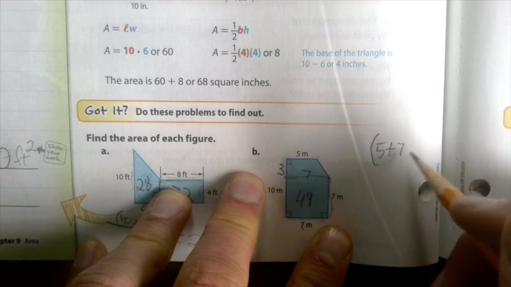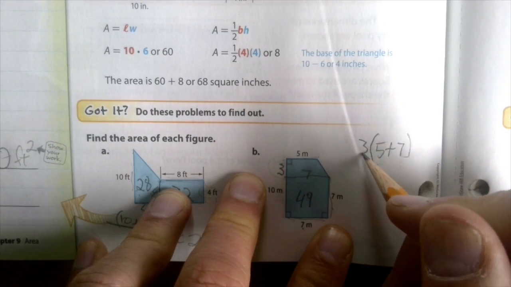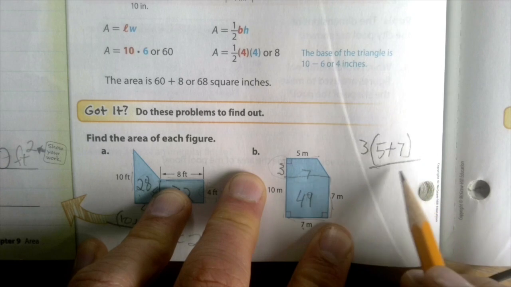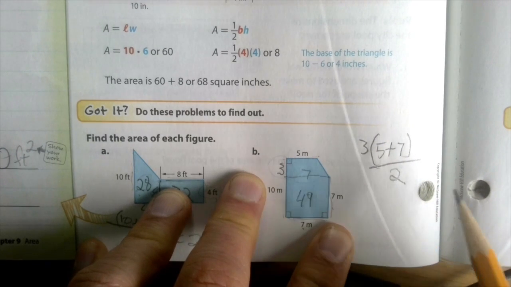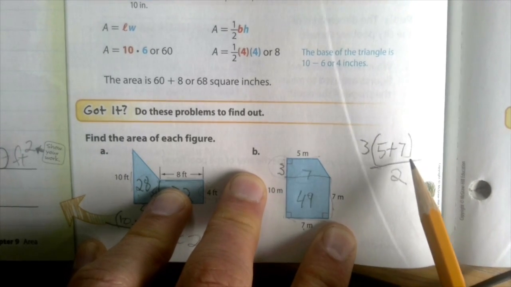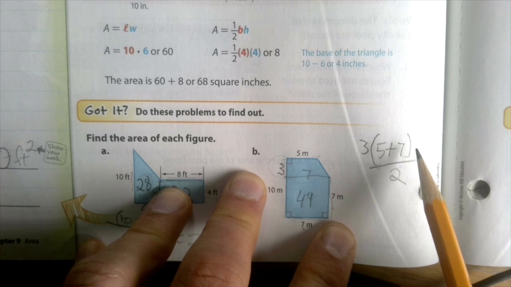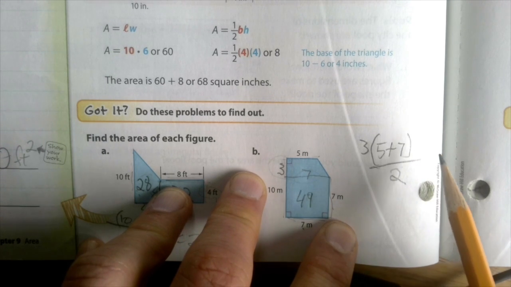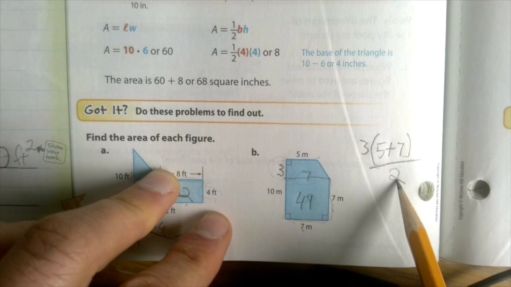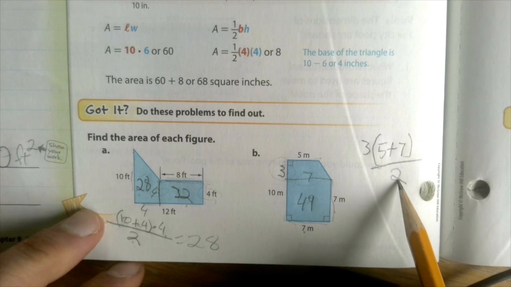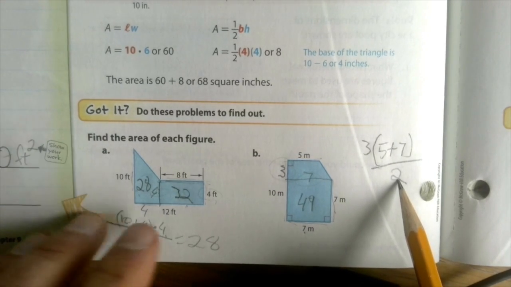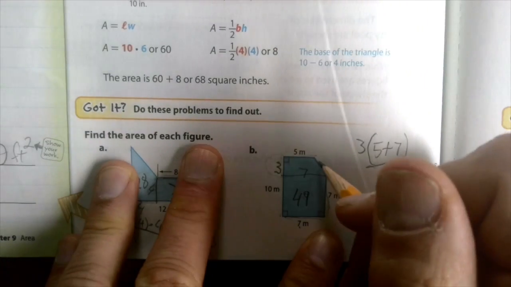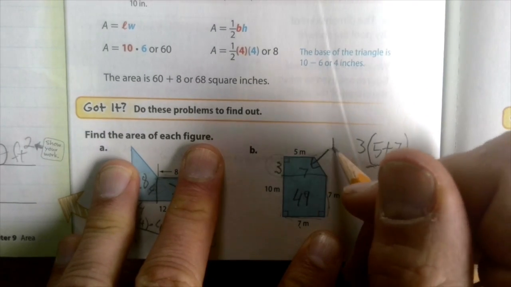Now the whole thing is going to be times 3, and then you're going to divide by 2, right? So 5 plus 7 is 12. 12 times 3 is 36, and 36 divided by 2 is 18. So we know that that shape is going to be 18.